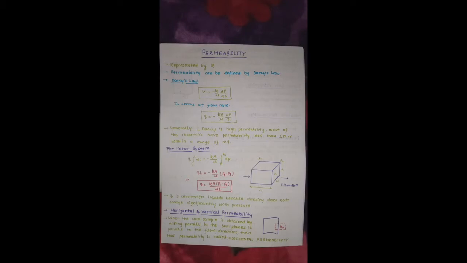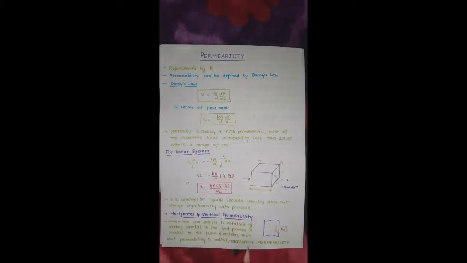Today we are going to study the second chapter of reservoir engineering, which is permeability. Permeability is a property of the porous medium that measures the capacity and ability of the formation to transmit fluids. It is represented by K. Permeability can be defined by Darcy's law.